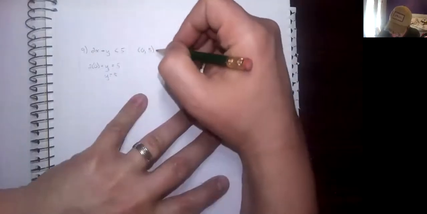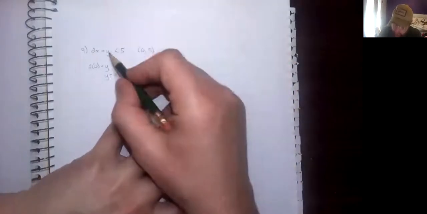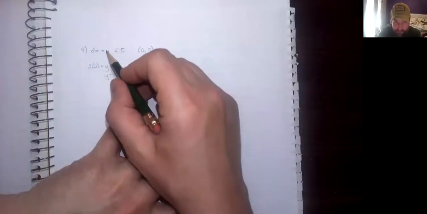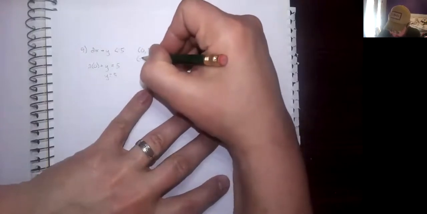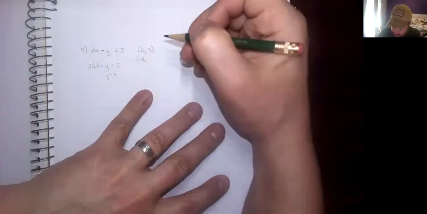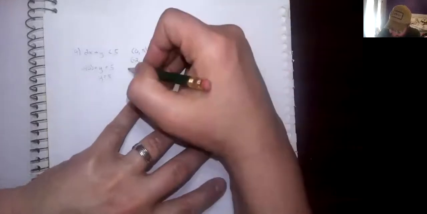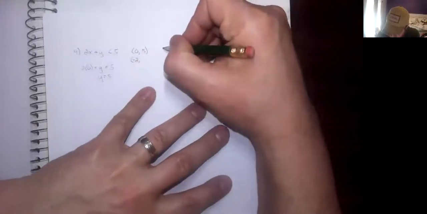Now, if I make y 0, I see that I'm going to have a fraction, and I don't really want a fraction. So I'm going to stick with x and see what happens if I make x a negative 2. I'm doing this just so you can see we're just choosing some points.